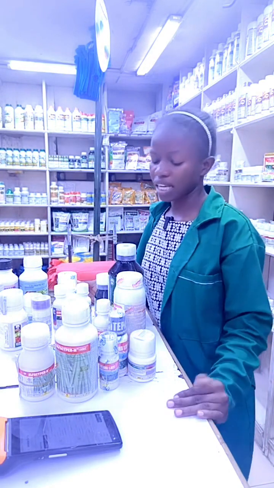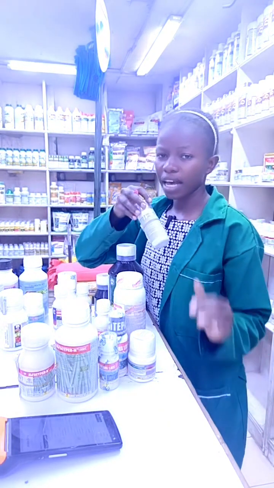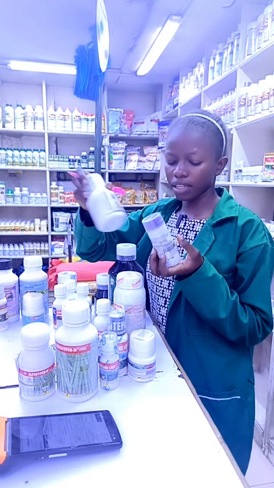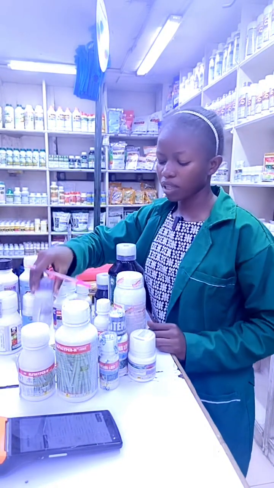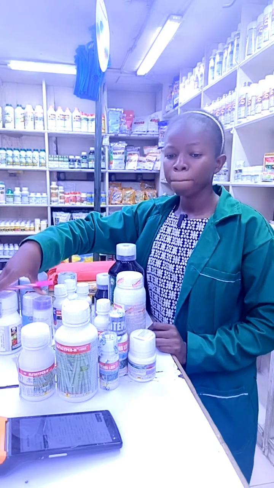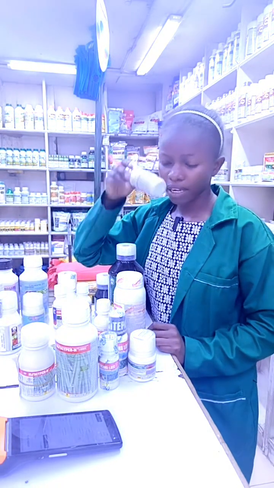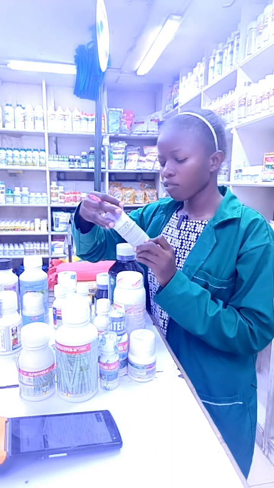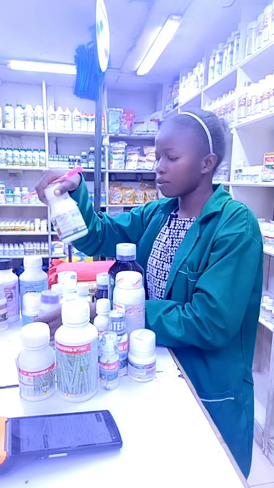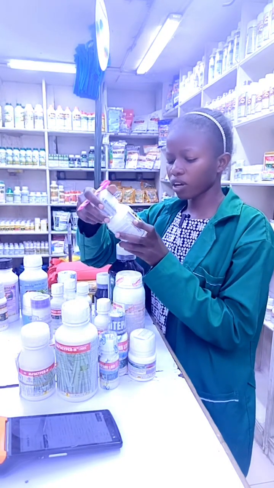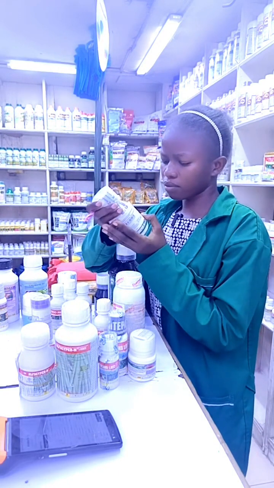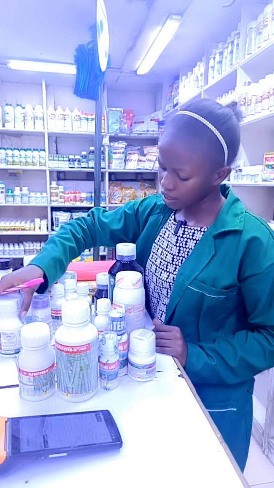Another class of insecticides, we have lefarin and collagen. Lefarin and collagen are systemic, so they control pests through systemic mode of action. For lefarin, we have lufenuron, and for collagen, we have it as this.